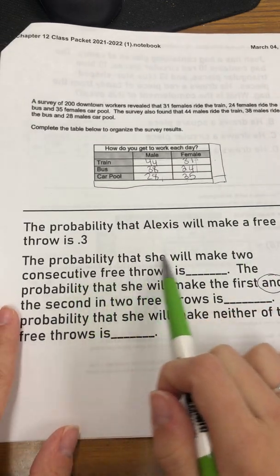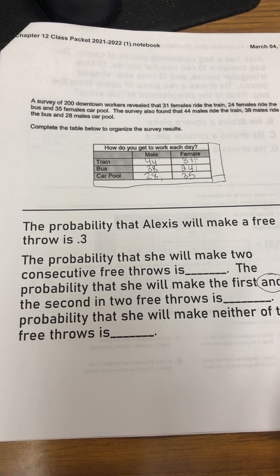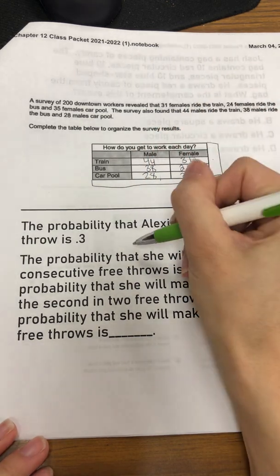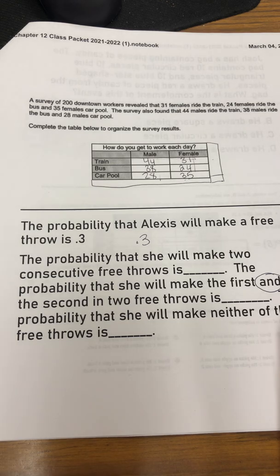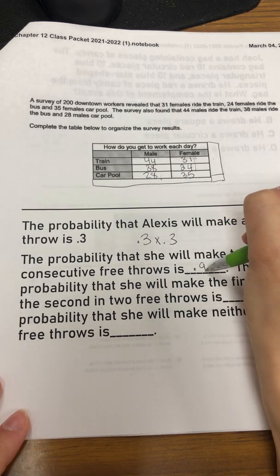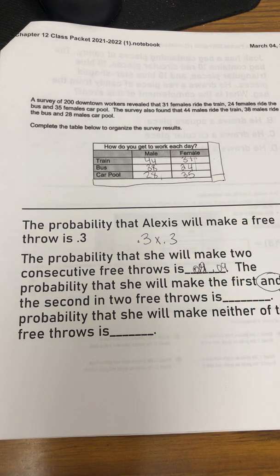Even though this first question doesn't have the word and in it, we're still gonna multiply because it's 2 independent events, meaning the probability of her making the first free throw does not affect her probability in making a second one. So since it's 0.3 to make 1 free throw, I'm gonna times that by 0.3 again for the second time that she tries. Multiply that together, you get 0.09. So there's your answer for the first one.